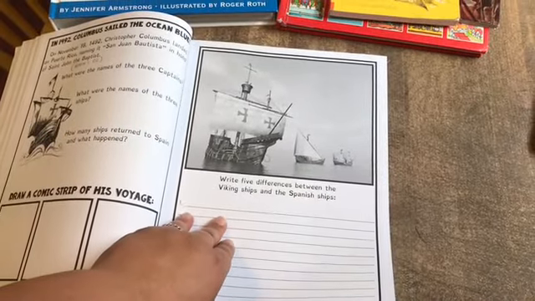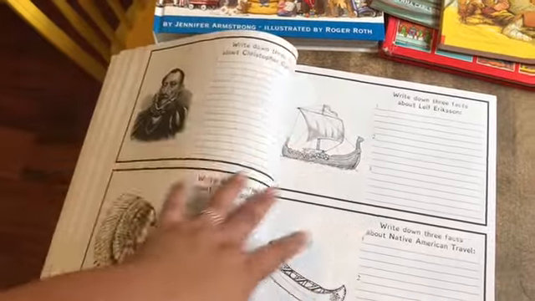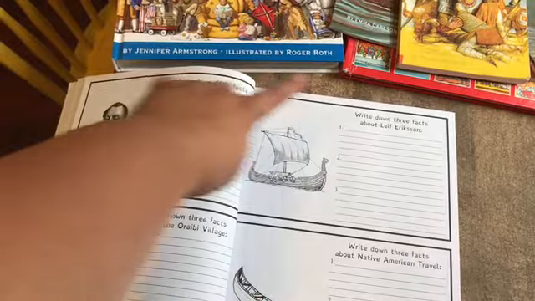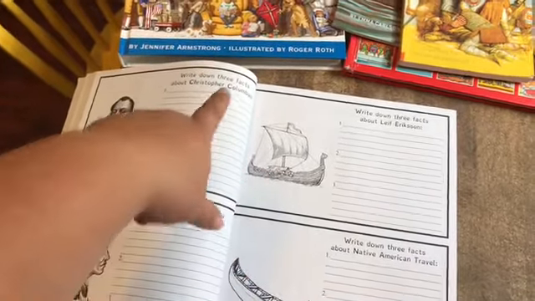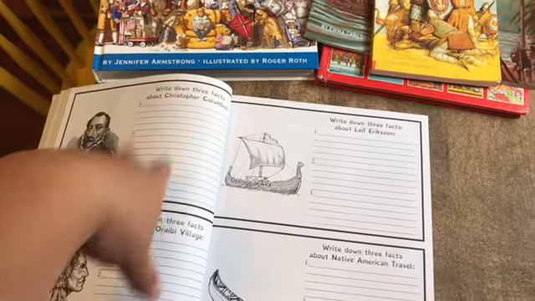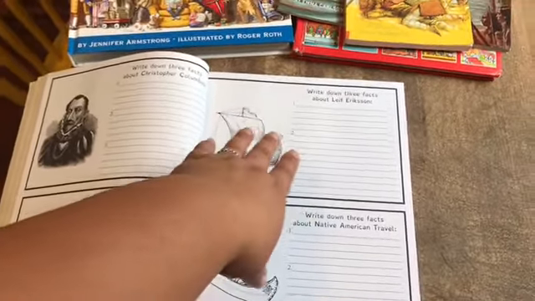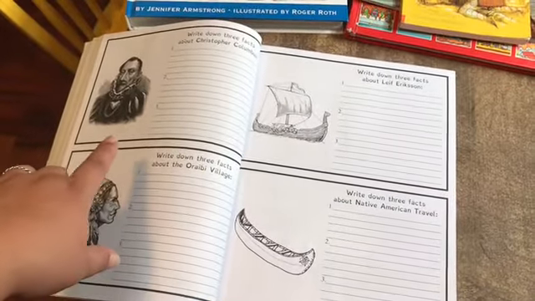Again, he'll also research on the internet. He could also go to the library, because at this point pretty much every era will have something like this, where there are different people that have been important in that era. So he'll be writing a few things about Christopher Columbus, Leif Erikson, which I want to get the Lucky Leaf for this one. That would be a great addition, I think.